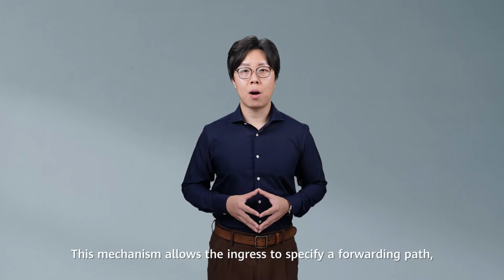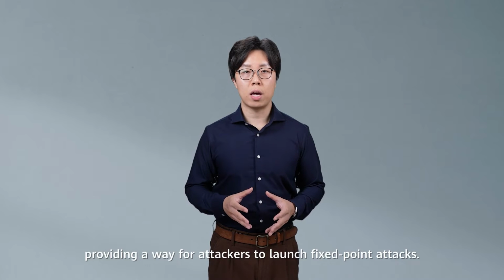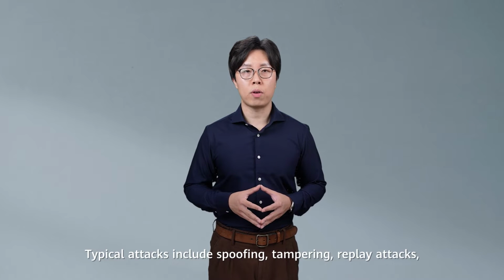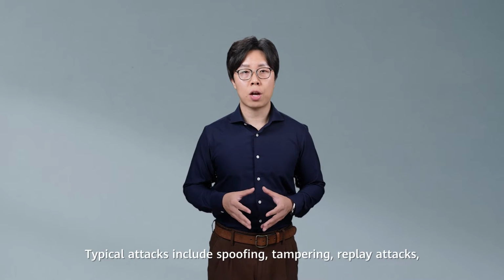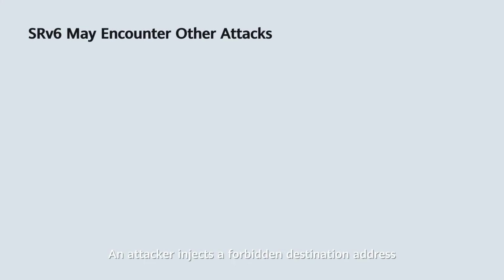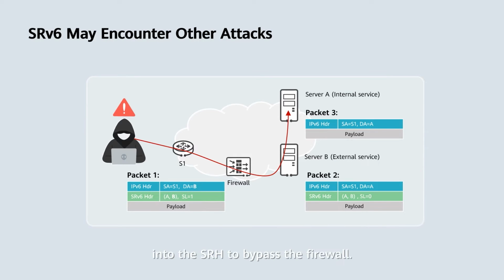This mechanism allows the ingress to specify a forwarding path, providing a way for attackers to launch fixed-point attacks. Typical attacks include spoofing, tampering, replay attacks, DOS or DDoS attacks, and malicious packet attacks. For example, an attacker injects a forbidden destination address into the SRh to bypass the firewall.